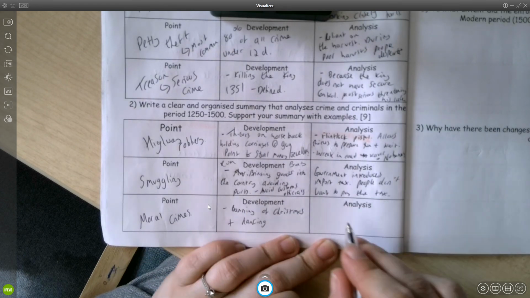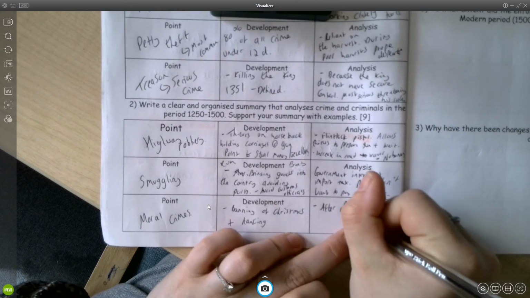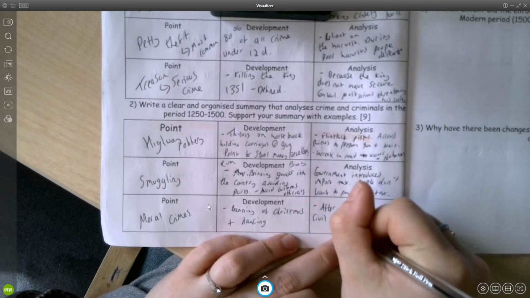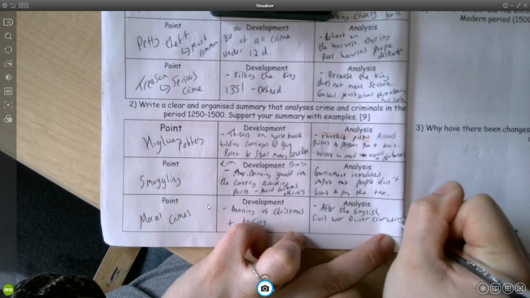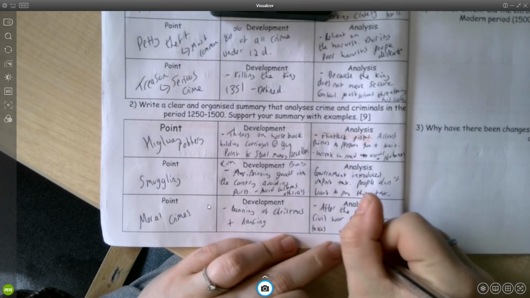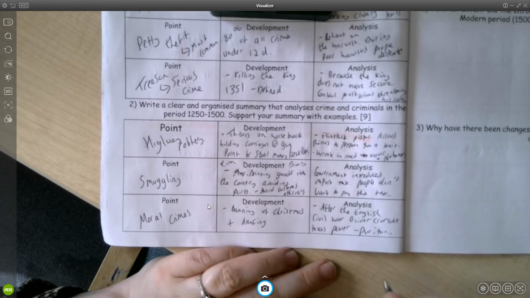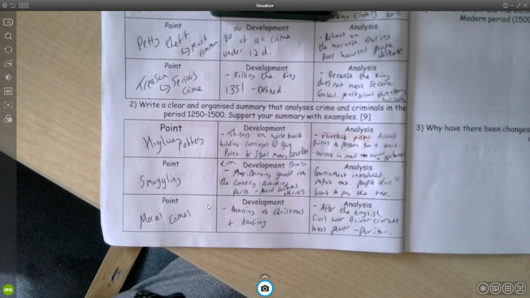So analysis, why do these become crimes? So after the English Civil War, Oliver Cromwell takes power, and he is a Puritan. And he introduces Puritan laws such as banning dancing.